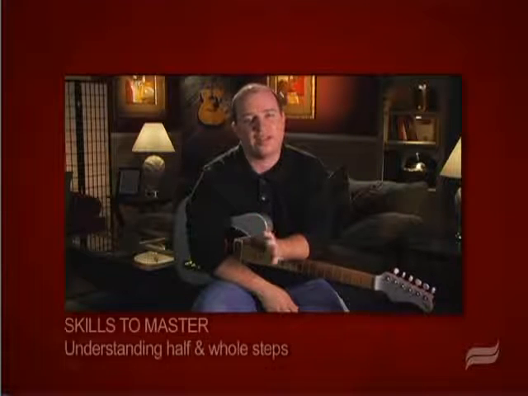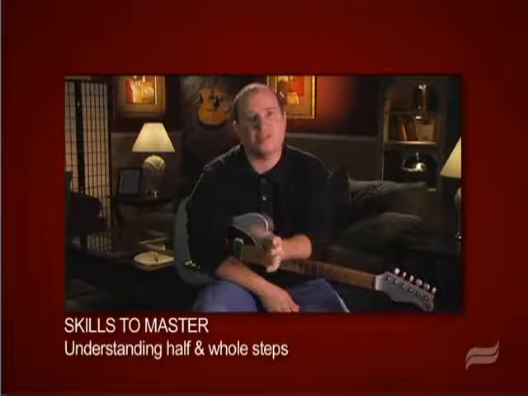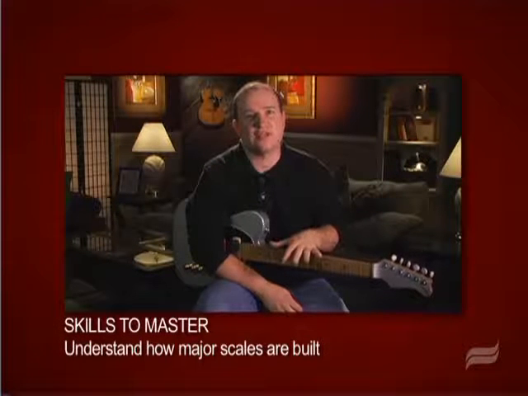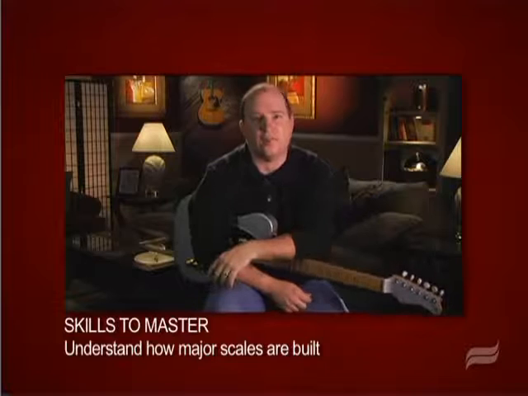Now, the most important skills for you to learn in this session are understanding the concept musically of half steps and whole steps. Also, I need you to learn the ability to move around on the sixth string to find that pivot point. Also, I need you to memorize the 5 six-string bar chord forms that we learned, and we're going to understand how major scales are built. So let's go ahead and get started.